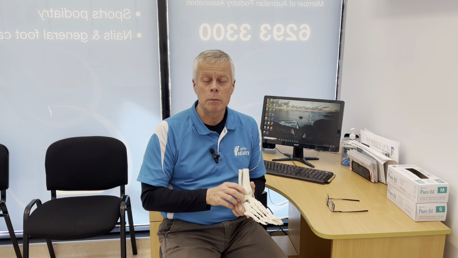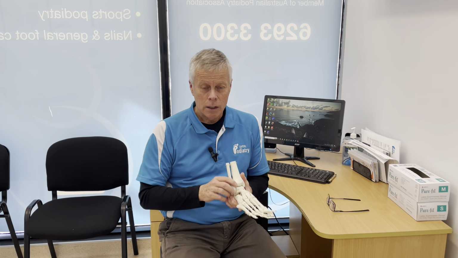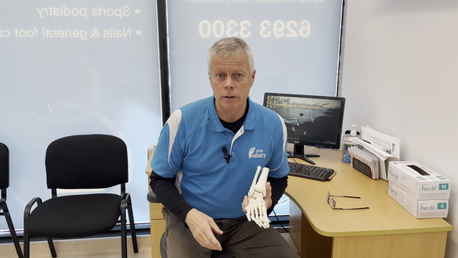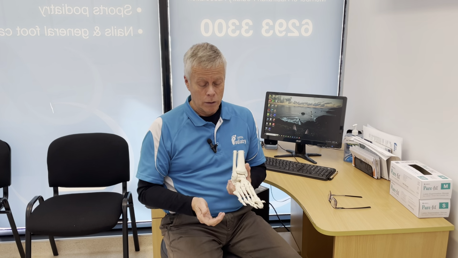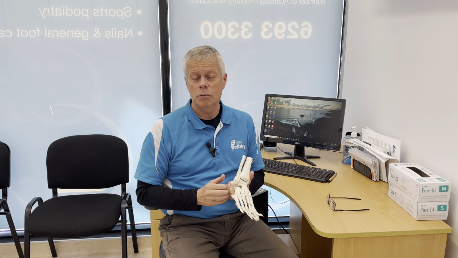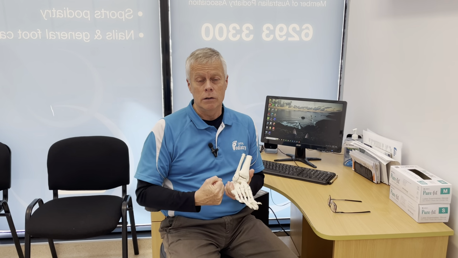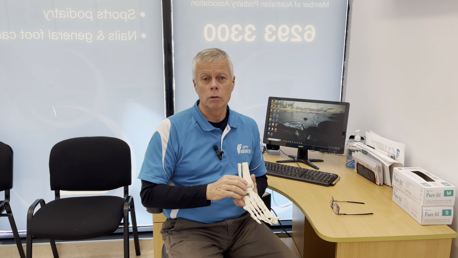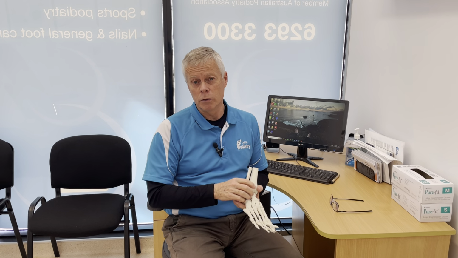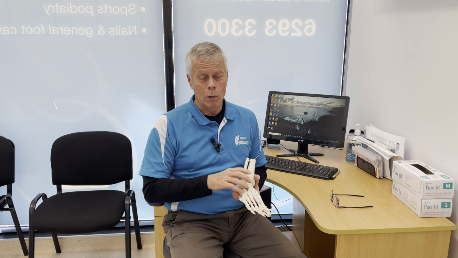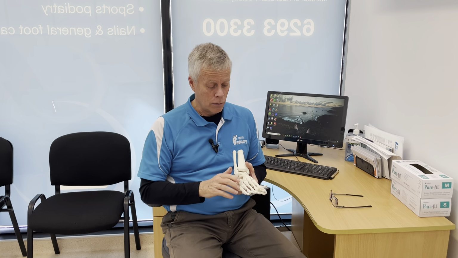Today I'm going to be talking about arthritis in the feet, in particular in the midfoot. So there's a variety of arthritis conditions that you can get. One of the most common being osteoarthritis, which is basically just wear and tear in the joint. There's also a whole range of inflammatory arthritises. Some of the most commonly known would be rheumatoid arthritis or psoriatic arthritis. The one I'm going to focus on is osteoarthritis.